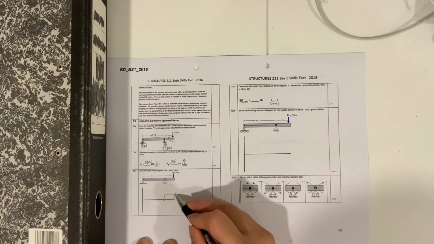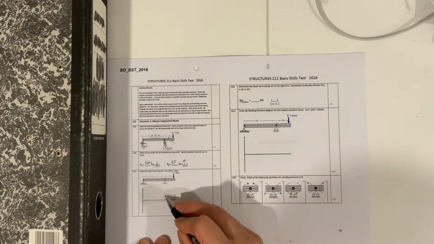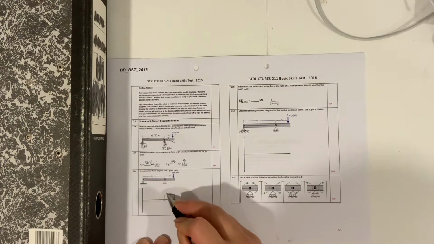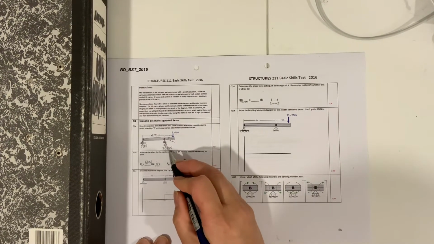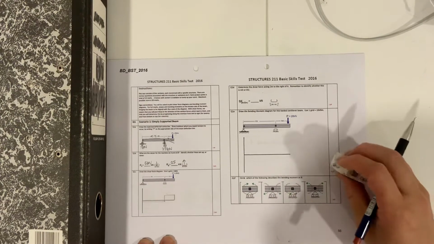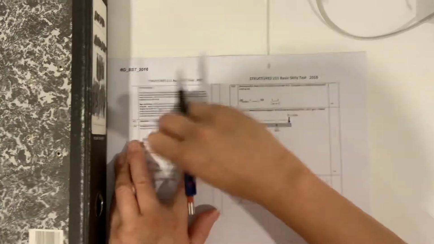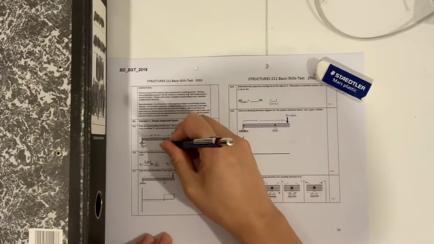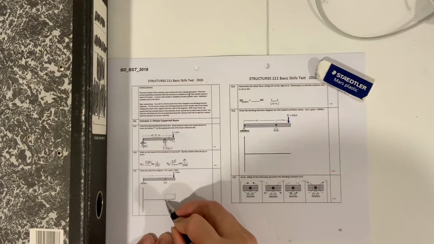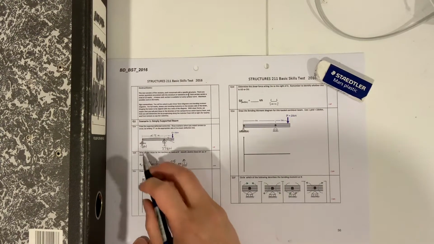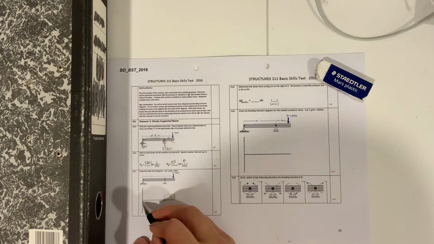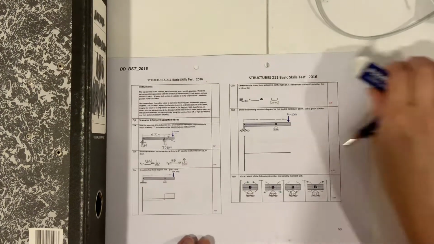So that distance there is going to be equal to the 20. That distance from here to here is going to be the 25, which would be acting upwards. So I'll just make that a bit clearer that the 25 is going upwards. So from there to there would be 25, and then you've got this 5 which is going down there. Alright, so that would be drawing the shear force diagram.